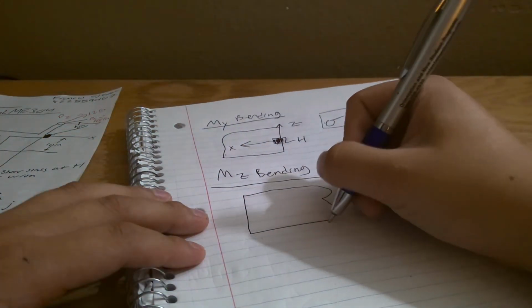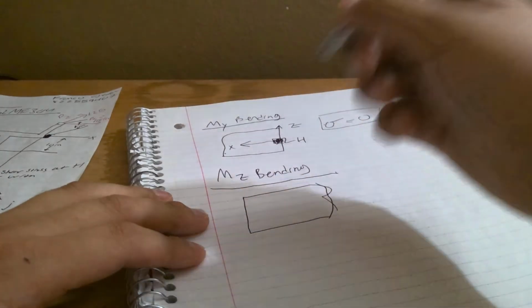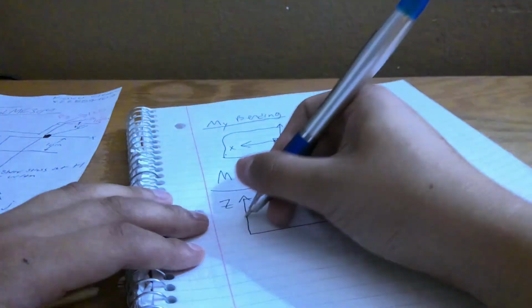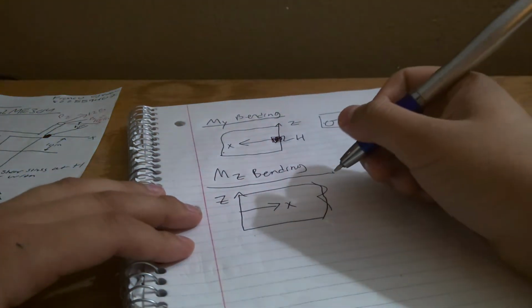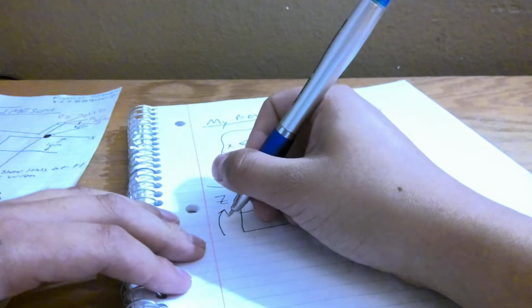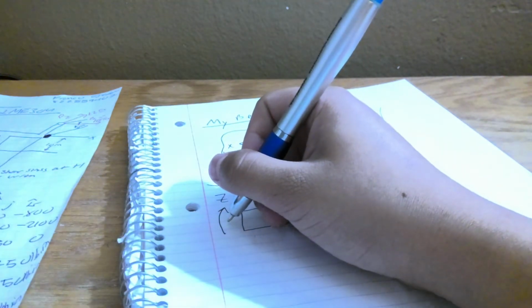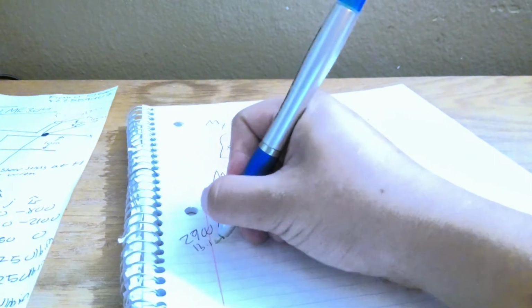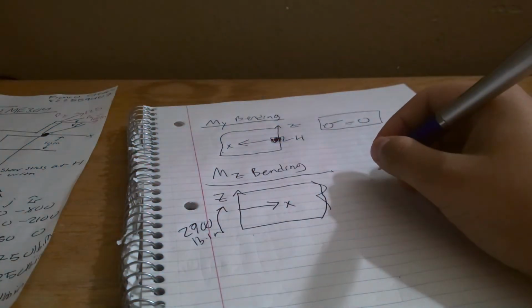The pipe should have Z and X. Then we have our force right here, and that force is 2,900.